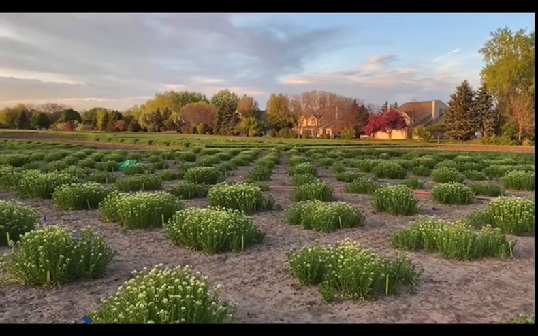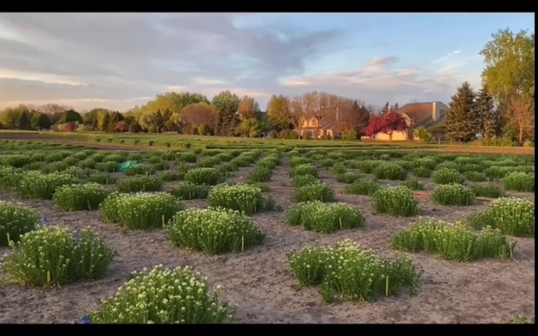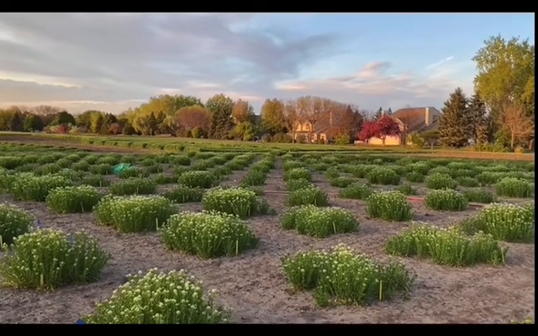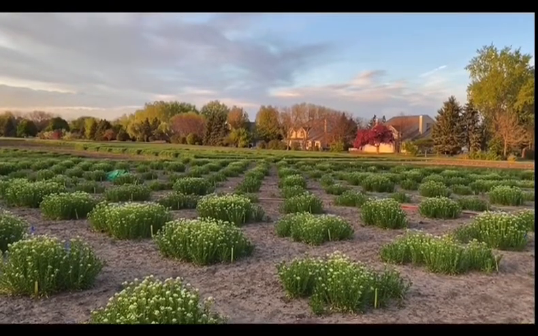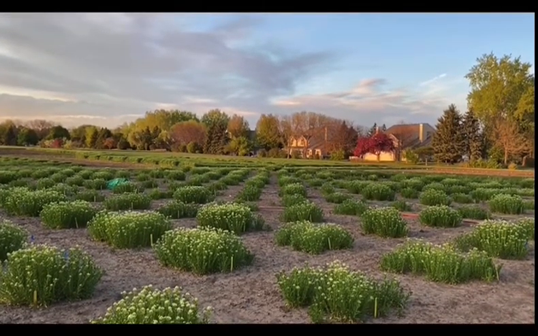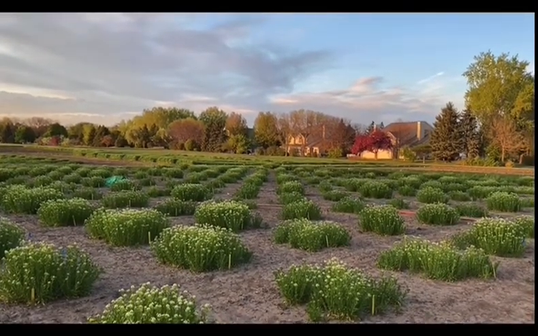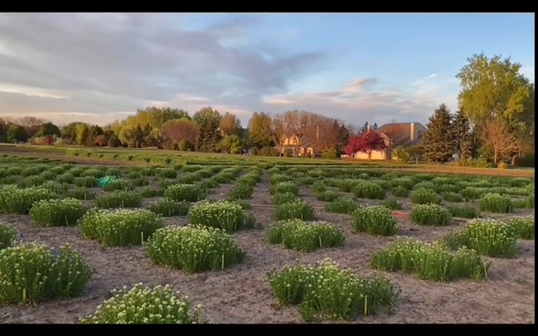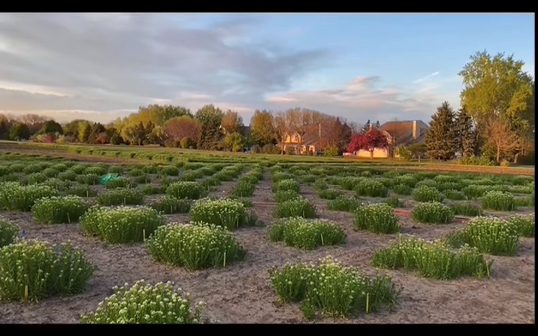Hello everyone. You are looking at Pennycress fields in St. Paul campus. These fields represent mutation breeding and trait discovery program here at the University of Minnesota. These Pennycress plants were planted in 4x4 plots and these were derived through mutagenesis.